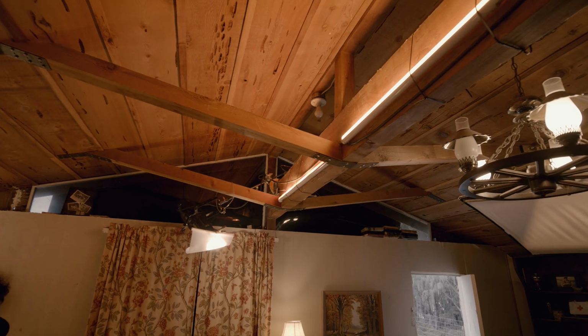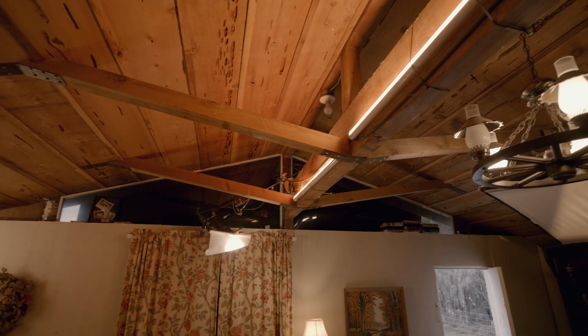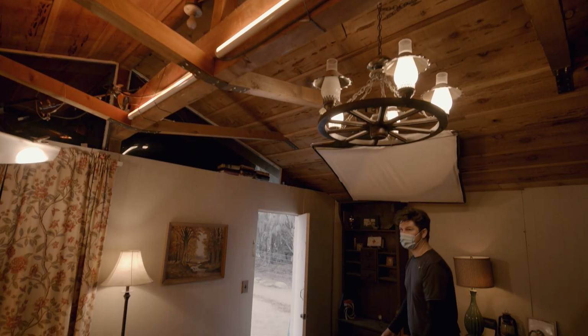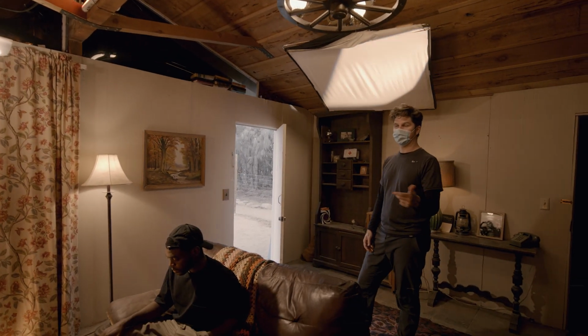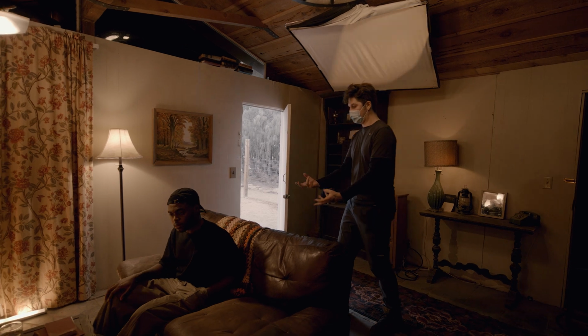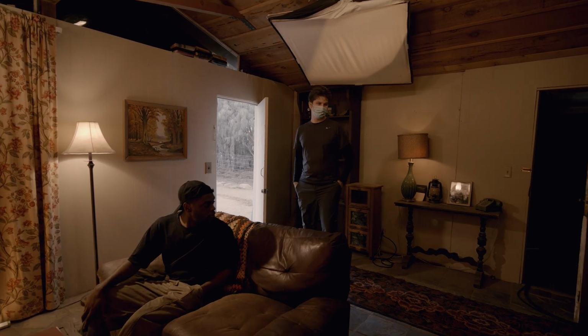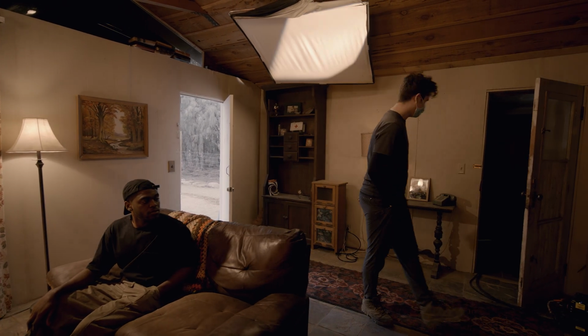So what we essentially did is we mounted these Astera tubes to beams in the house above the subject. And through some of the BTS, you actually might see some of them on the floor as if the fire was from below, but ultimately these were just rigged out of frame. And like I mentioned, you can control this light from an iPad or your phone.